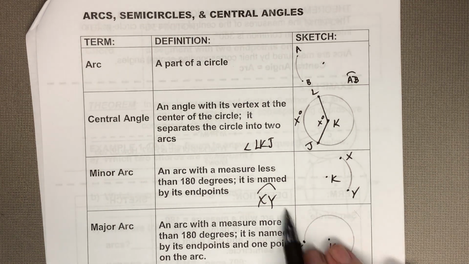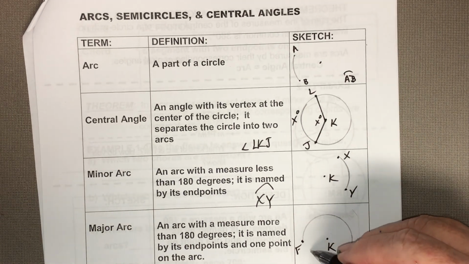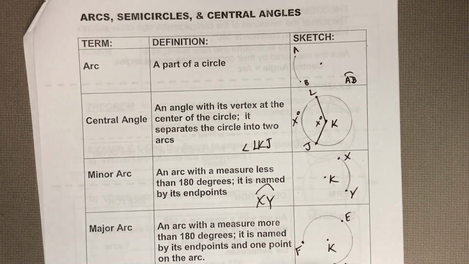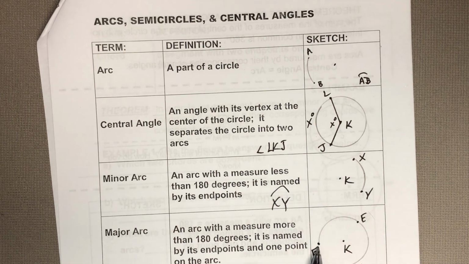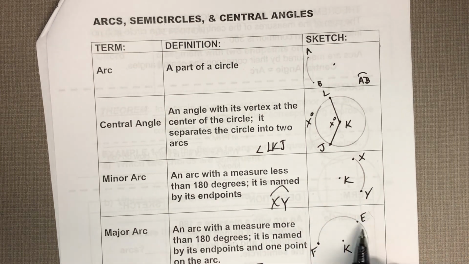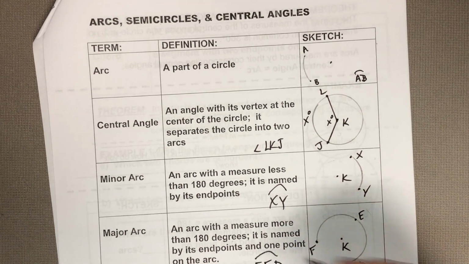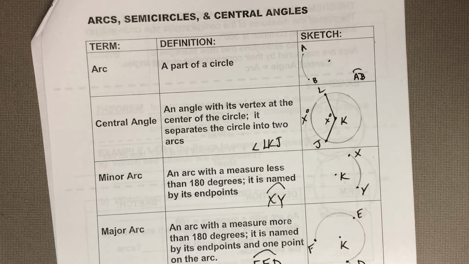And I need some other point on there because otherwise I might think you're naming the arc from F over to D. So I'm going to put E right here. And when I name this major arc, because that's more than 180 degrees, I start with one endpoint, so F. I go to the point out on the arc, E, and then I go to the other endpoint, D. So that arc is arc FED or arc DEF. It would be the same either way.